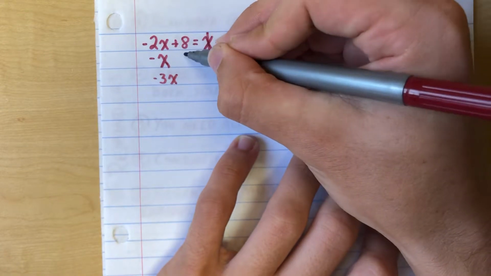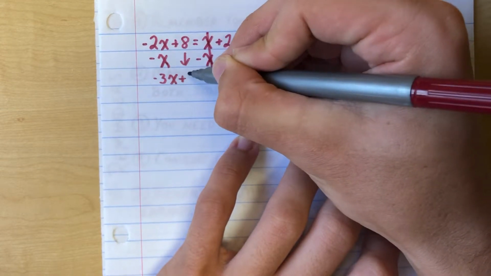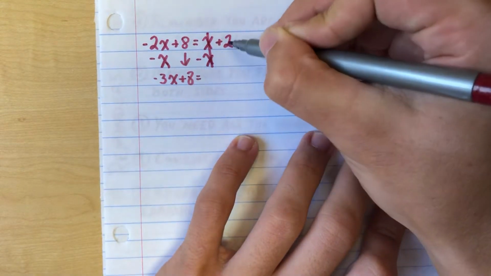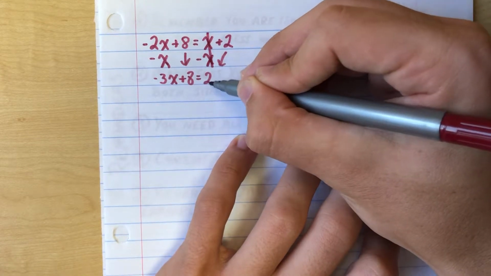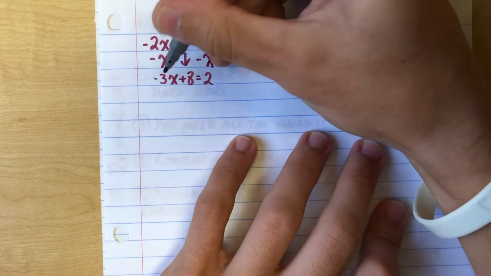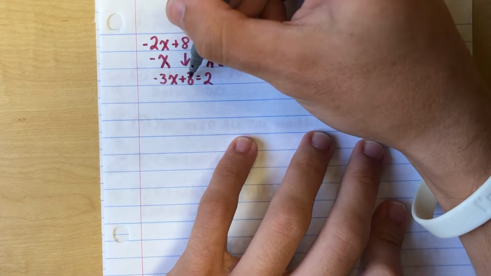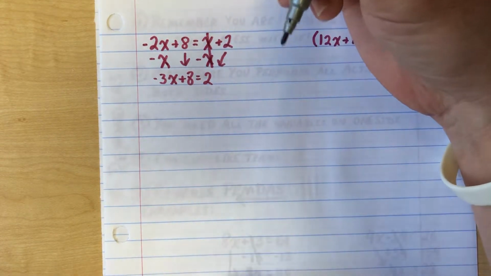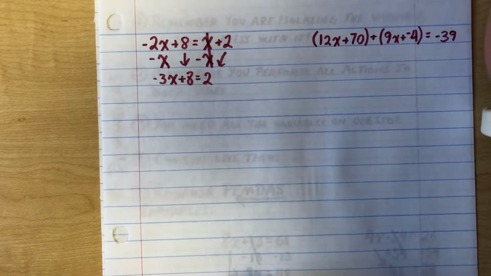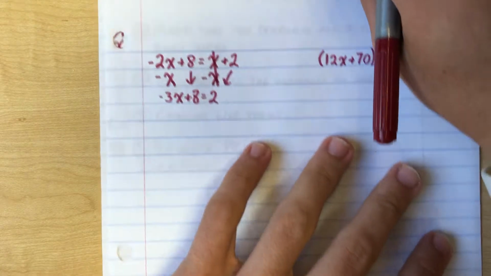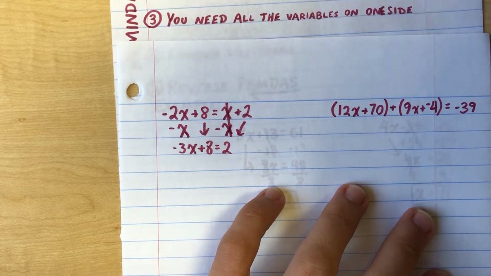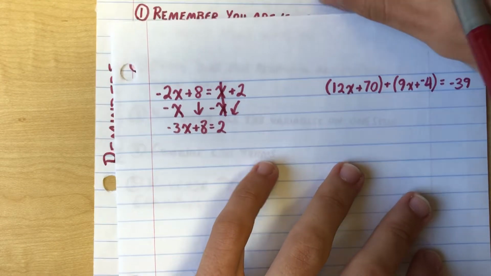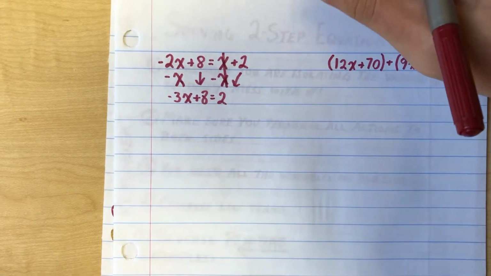And then you still have this plus 8, so that's still going to come down. And then this equals, and then everything that's left over here is this 2. So it's just going to be positive 2 over here. So now we have negative 3x plus 8 equals 2. And now you have it in the form that you want, all right? So we had to go through an extra step, I guess. We need to get all the variables on one side, but now we're here, and we have it how we want it, and we just go through reverse PEMDAS.